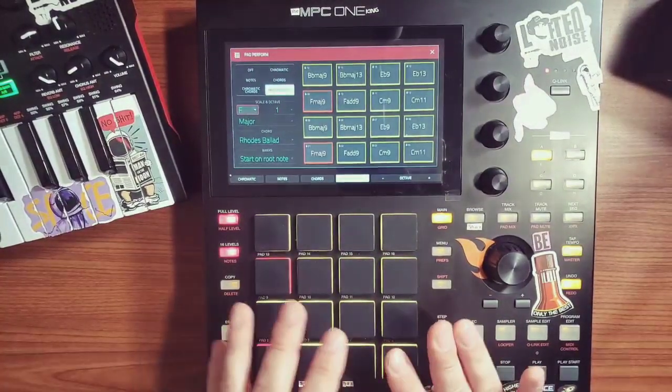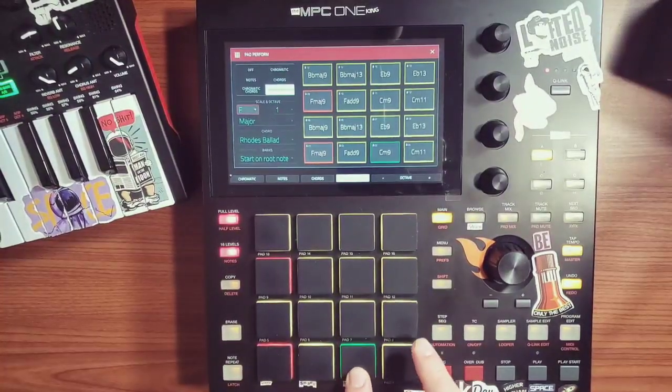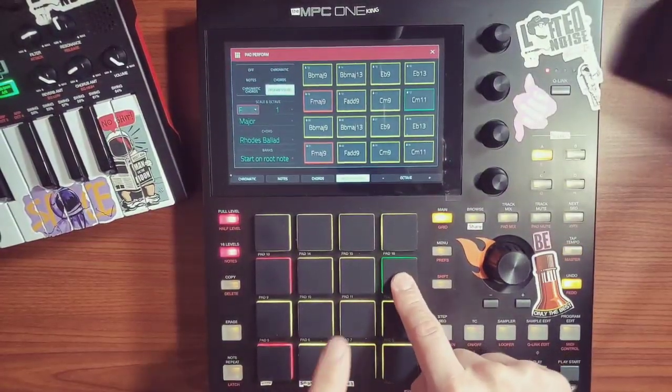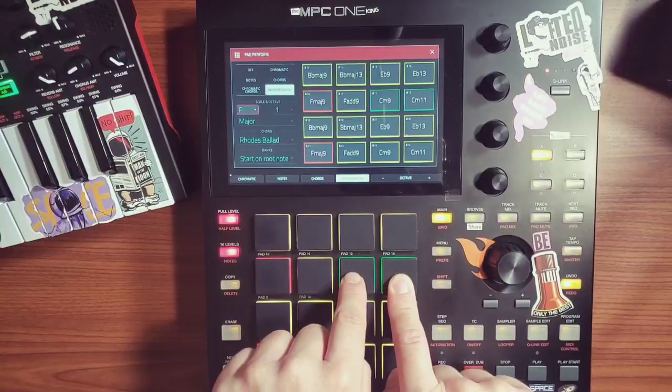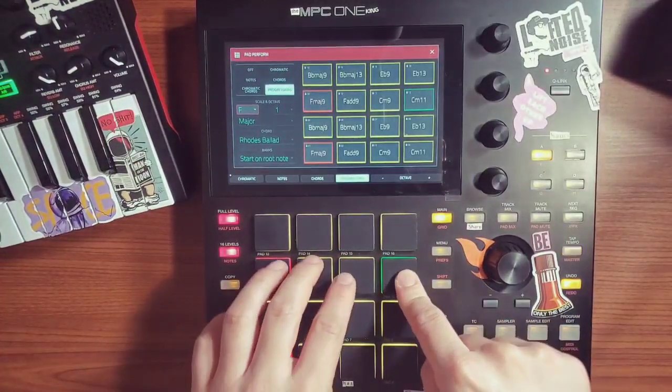Now there's something happening here sometimes that I can't really explain. I gotta further look into it. But when I press and hold this chord and I press the next chord, it's only playing a single note, rather than if I went like this.